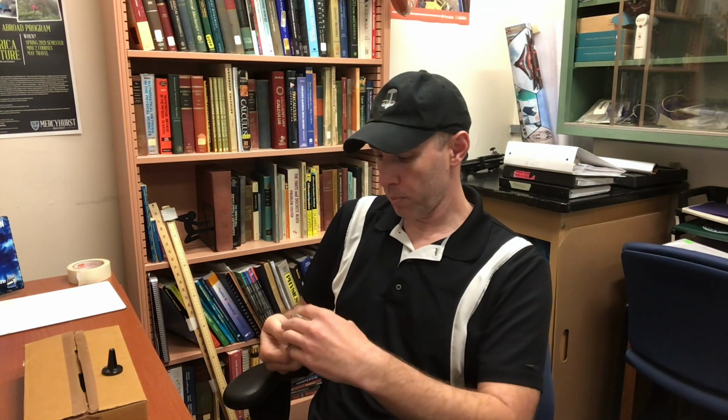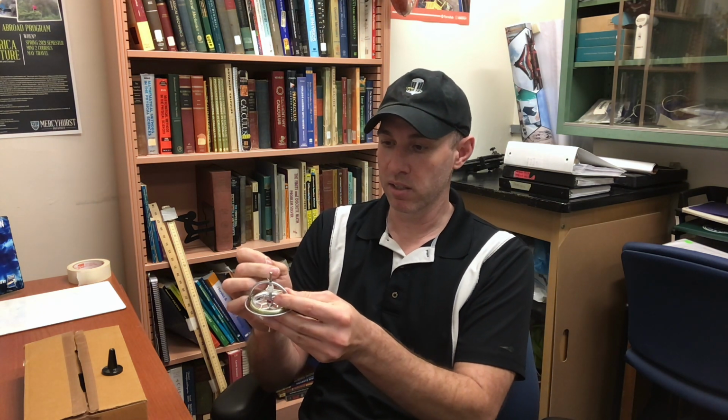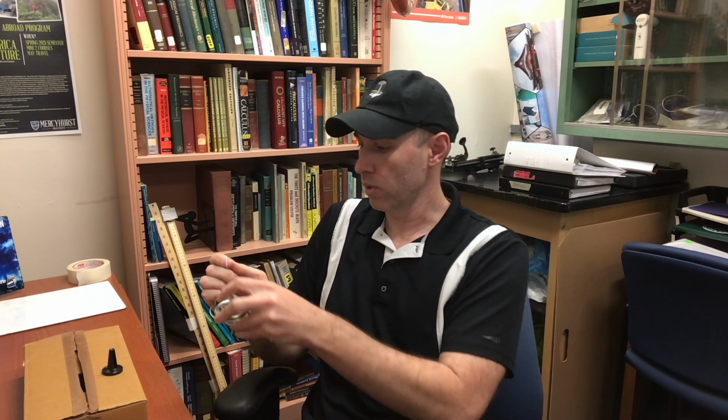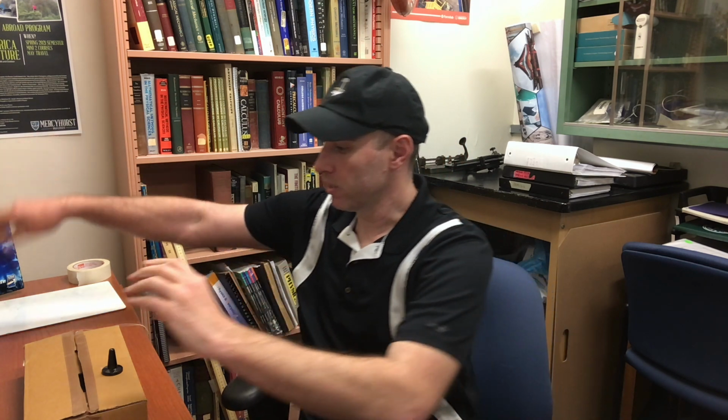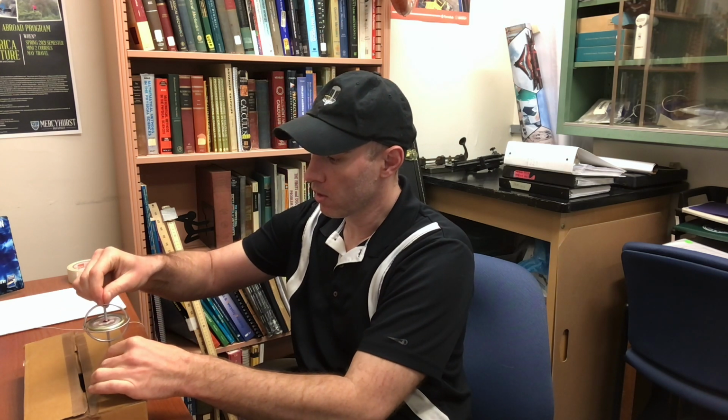A cool demonstration of this is a gyroscope. Here, we'll put it right on top of this box. A gyroscope is a spinning disc inside of a frame. So I'm going to give it a pull. It's spinning like crazy. I can balance it. There we go.